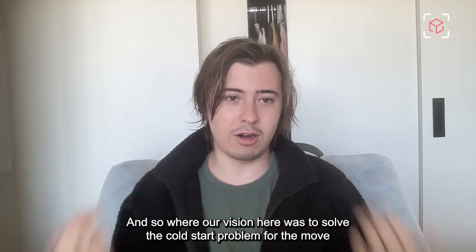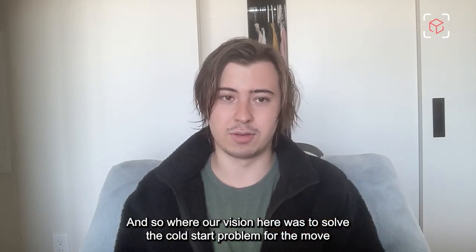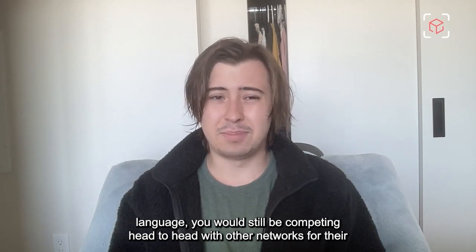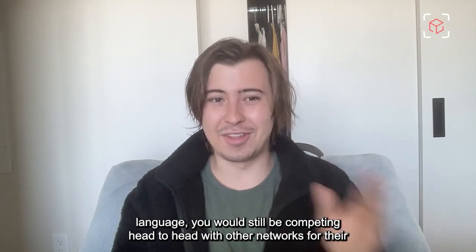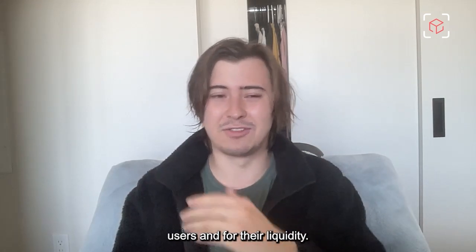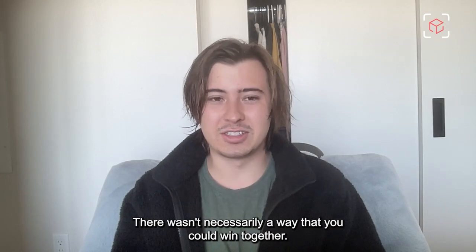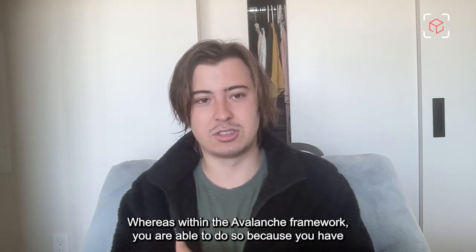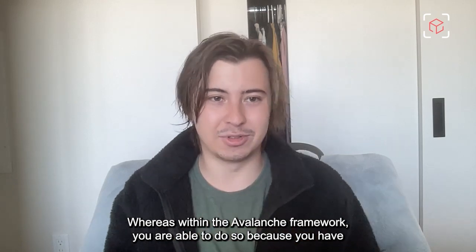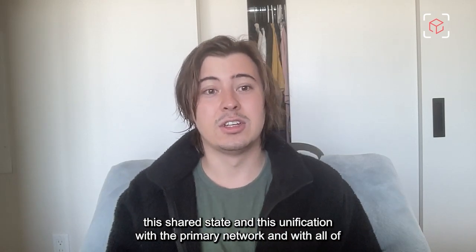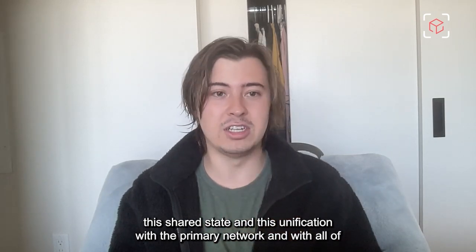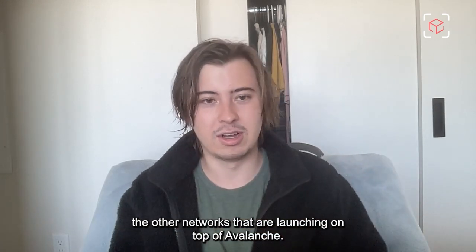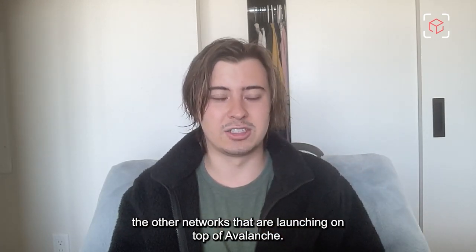Our vision here was to solve the cold start problem for the Move language, and you would still be competing head to head with other networks for their users and for their liquidity. There wasn't necessarily a way that you could win together. Whereas within the Avalanche framework, you are able to do so because you have this shared state and this unification with the primary network and with all of the other networks that are launching on top of Avalanche.